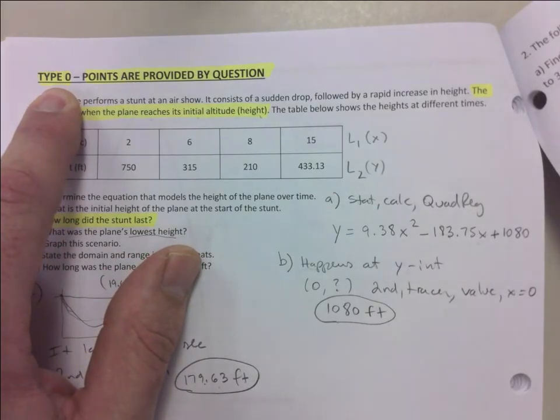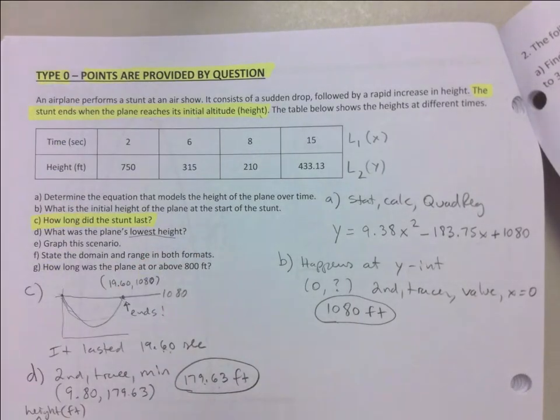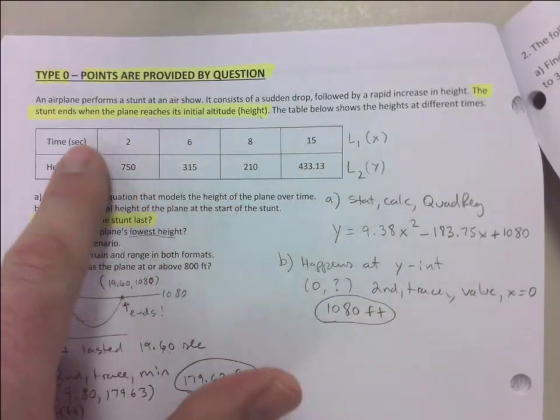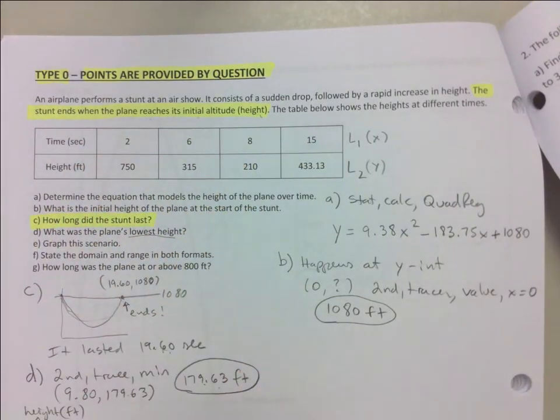type 0. So this is like the original, the OG of regressions, right? They give you all the points. You just have to type them in, perform the regression, and go to town. But types 1, 2, and 3, you ready for this? It's Friday, it's going to be more work, which is what you love, right?